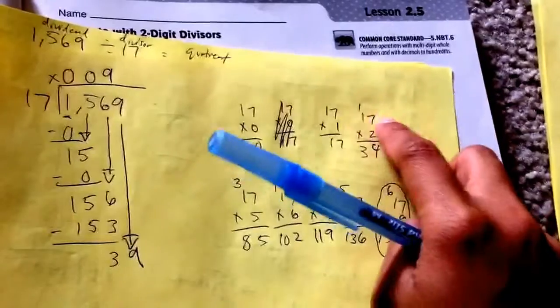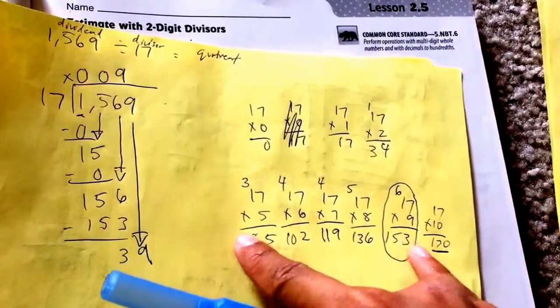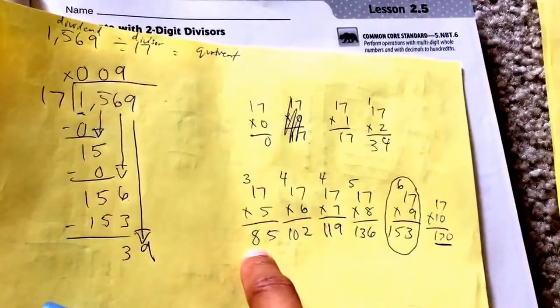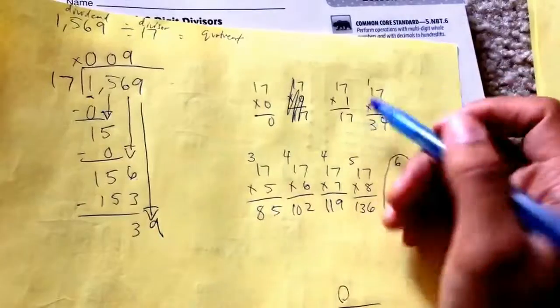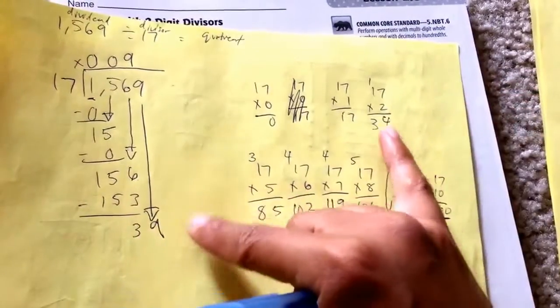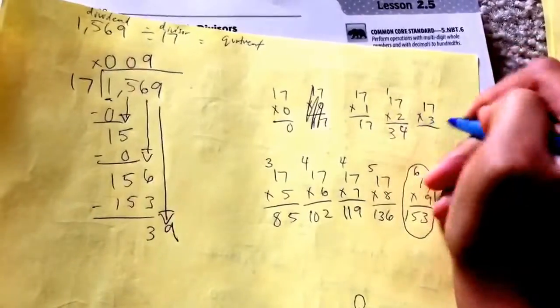What I love about this is we've already written this out. And we can see that 5 through 9 are way too high. 17 times 5 is already 85, so we're definitely not going to hit any of those. But here, 17 times 2 is 34, which is close to 39. But just to be on the safe side, let's try 17 times 3.